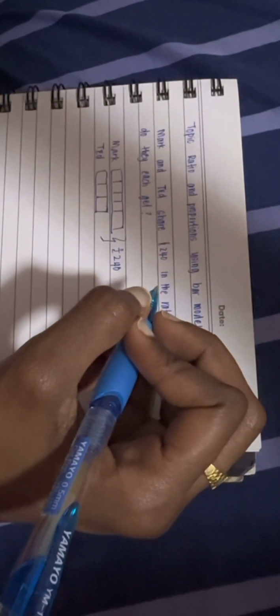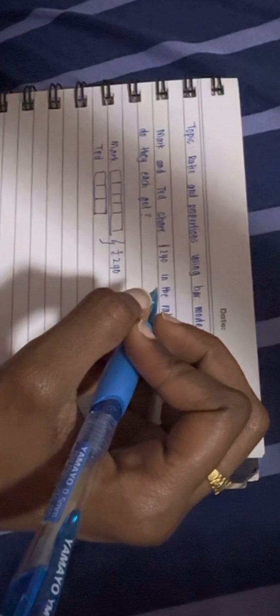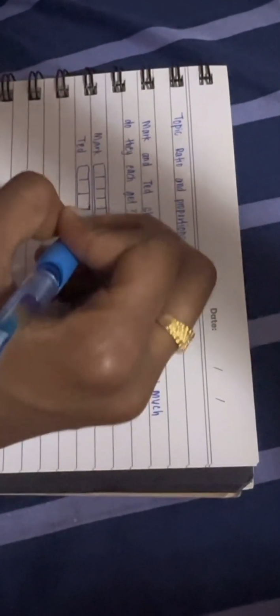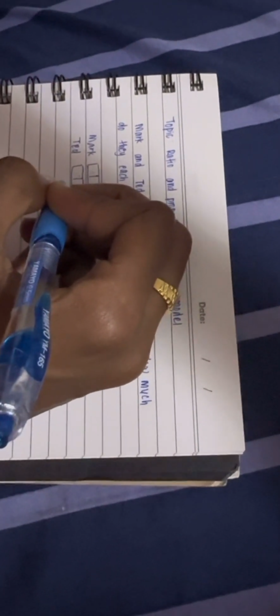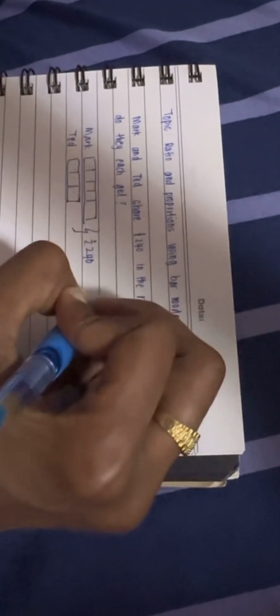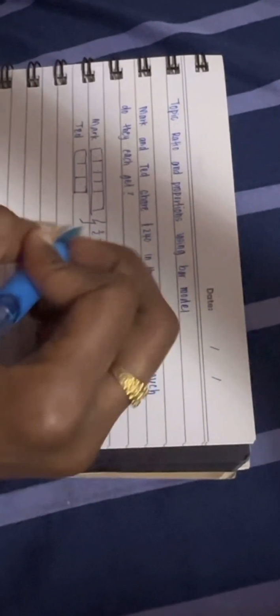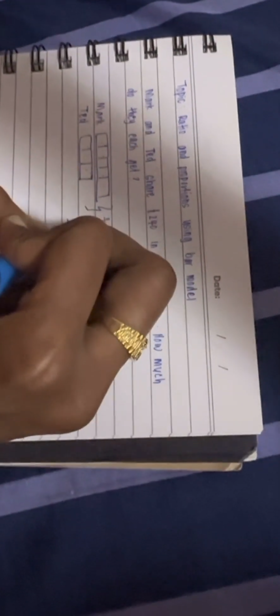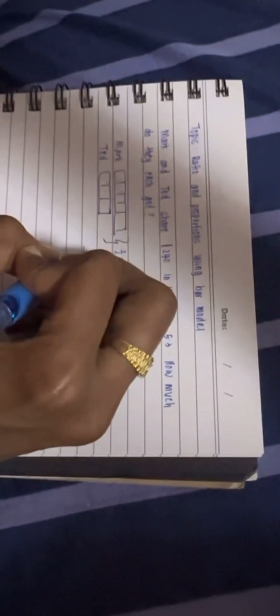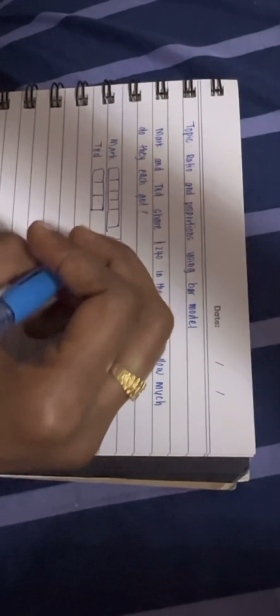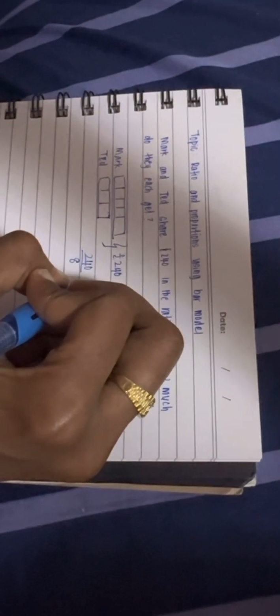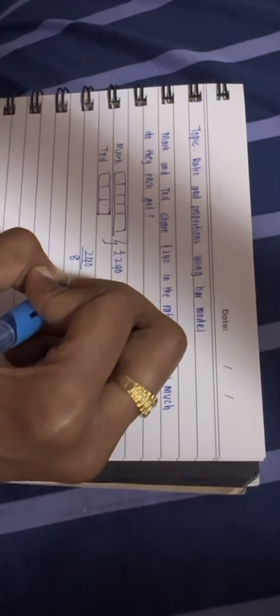And if we know that our £240 has to be split into 1, 2, 3, 4, 5, 6, 7, 8 equal-sized portions, okay, so the mathematical way to do that is 240 divided by 8.